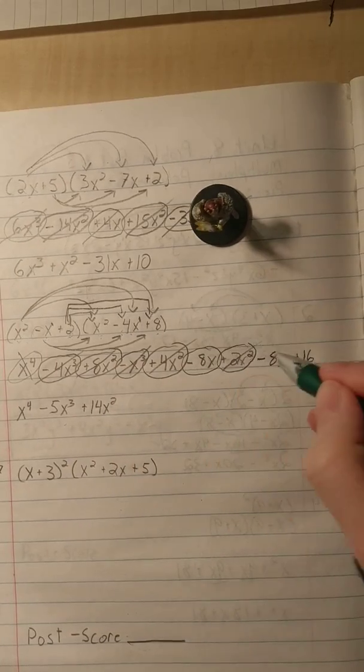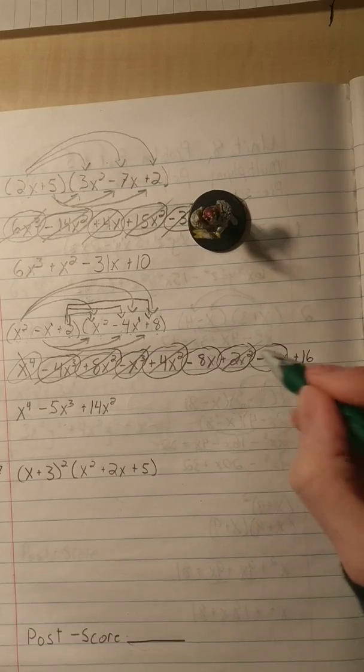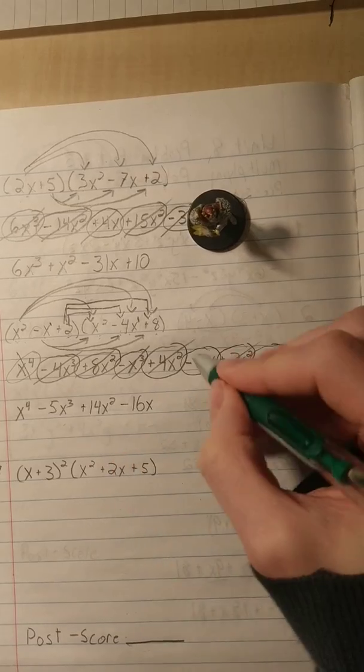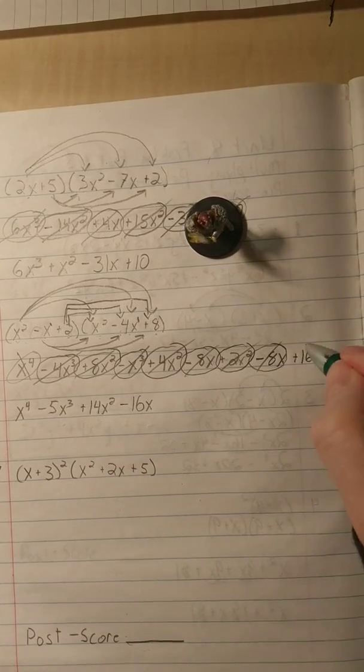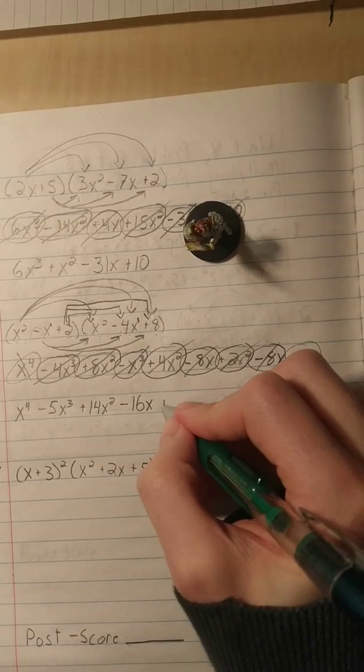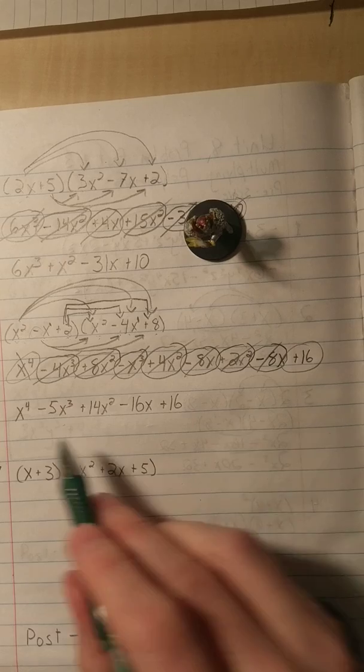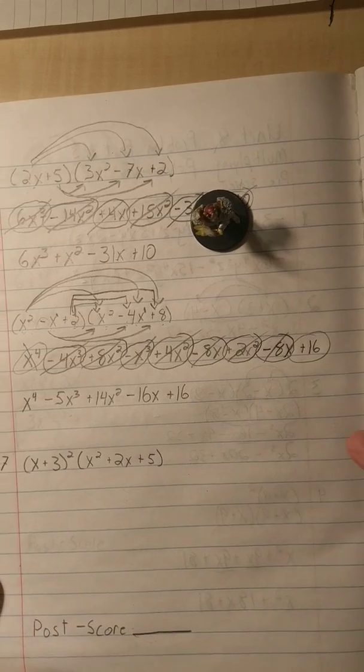X terms, negative 8x and another negative 8x. Negative 8 minus 8 is negative 16. So that'll be a negative 16x. And finally, we have our constant, positive 16. Nothing to combine with there, so that'll just come on to the end. And there's our final answer. All like terms have been collected.